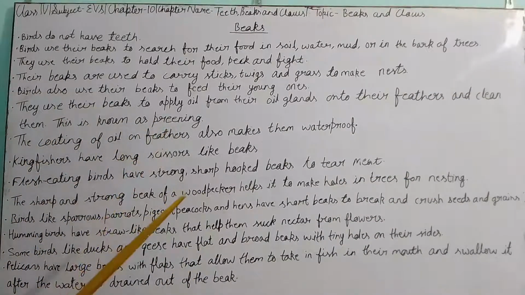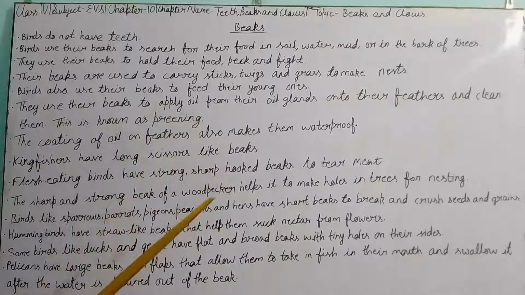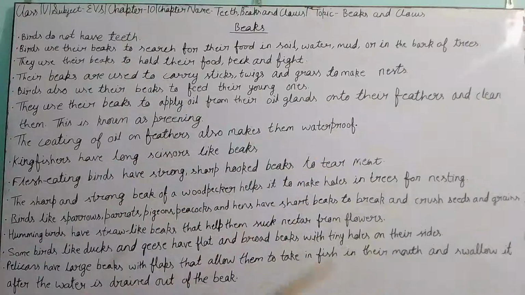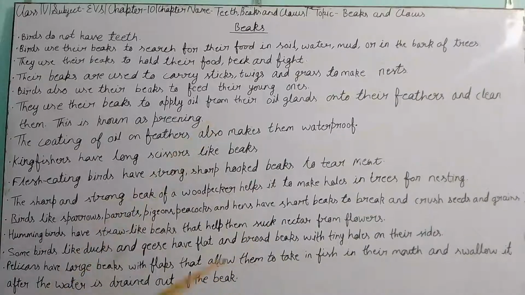Preening is the process, the method, the way by which these beaks take the oil from the oil glands and apply it on their feathers. They coat their feathers so the feathers can be clean, and this process is preening. Oiling of their feathers, that process is preening.